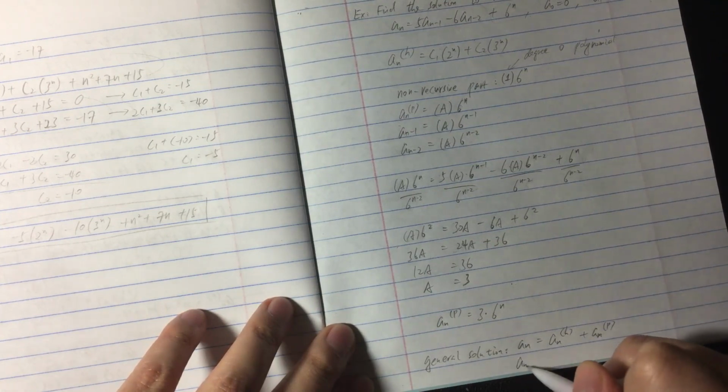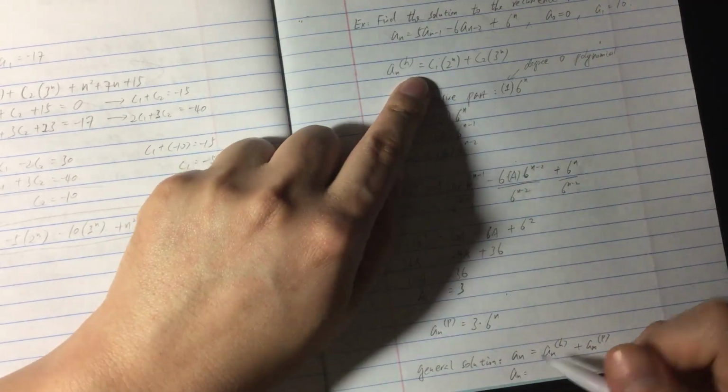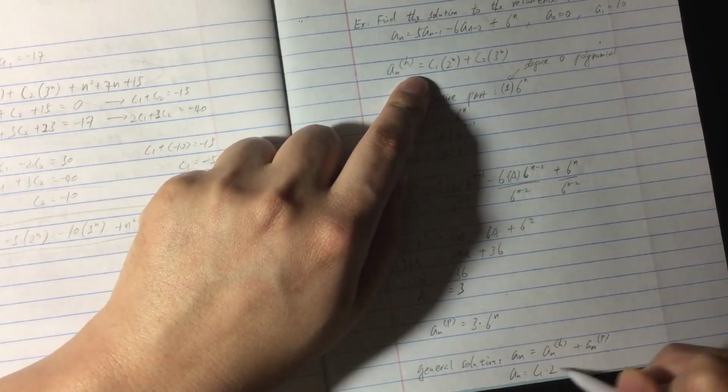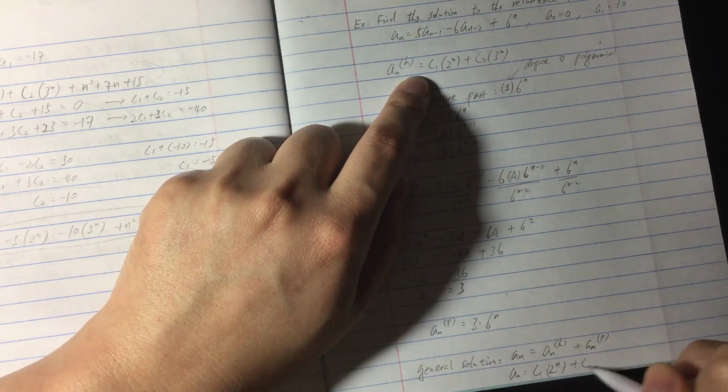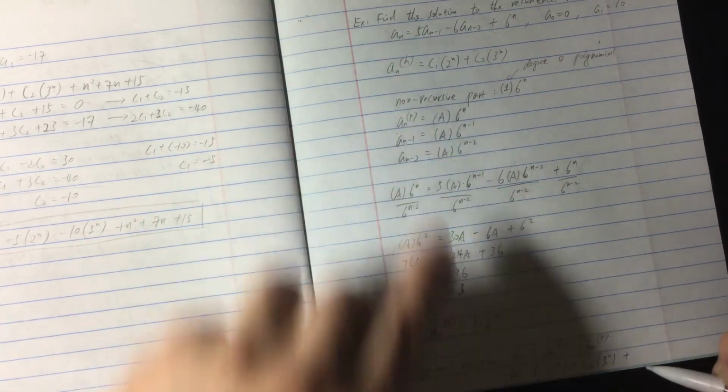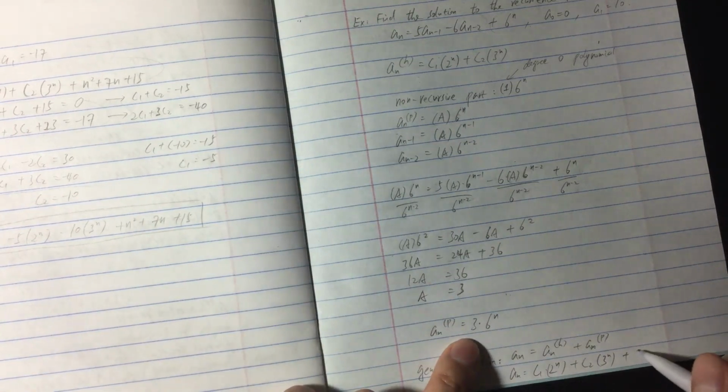The homogeneous solution, the same as the previous problem, is C1 times 2 to the power n plus C2 times 3 to the power n, plus the particular solution 3 times 6 to the power n.